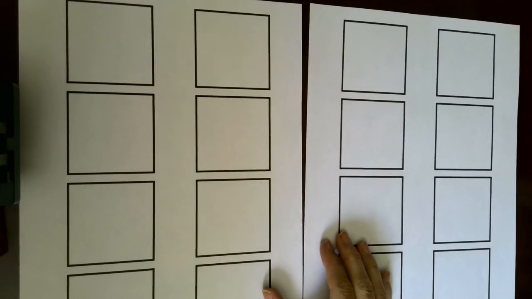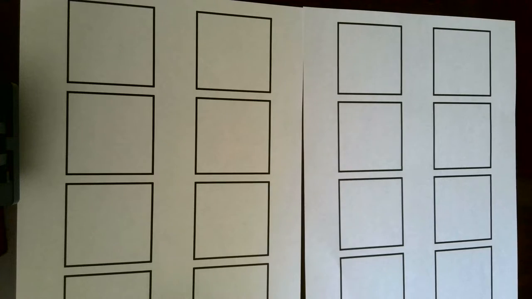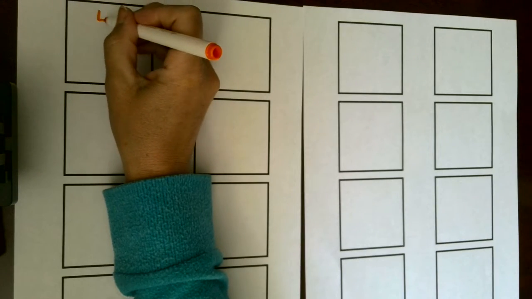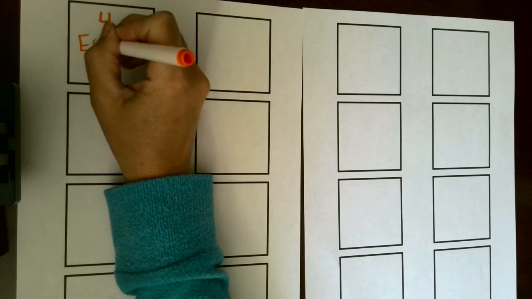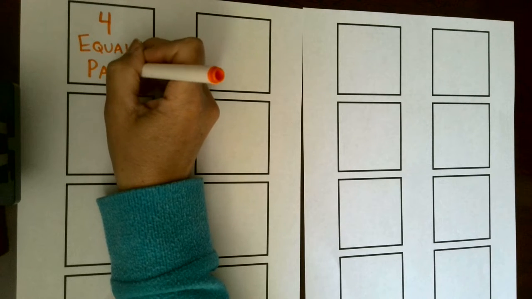All right, boys and girls, today we're going to talk about how to partition some squares into 4 equal parts. So I'm going to write that right here. 4 equal parts is how I want you to partition them.